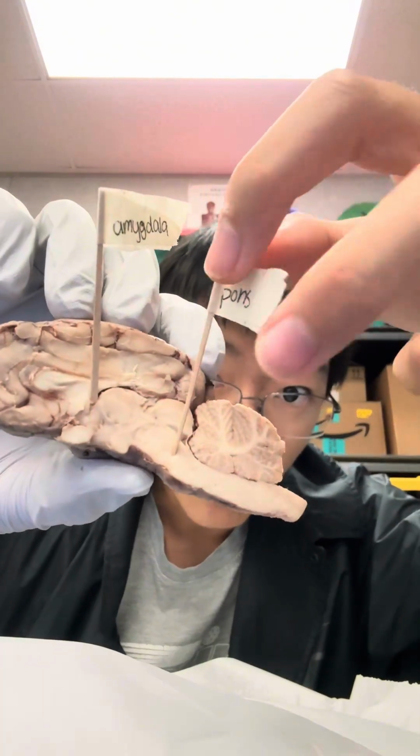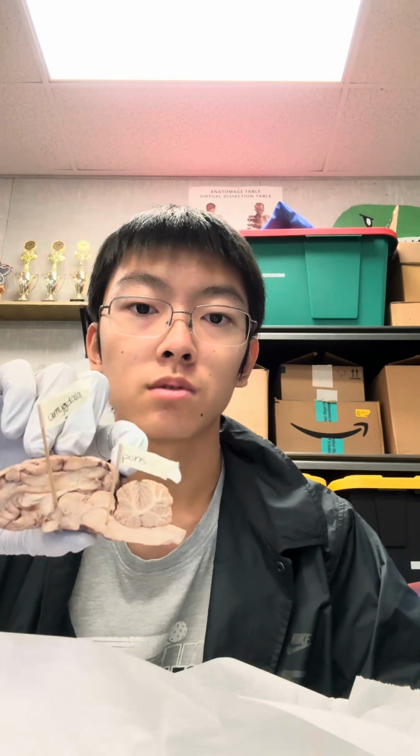And here is the pons. It controls breathing. It transmits sensory information from the body to the cerebellum for coordination and motor commands from the cerebrum to the muscles. The pons is located in the brainstem, at the base of the brain, between the midbrain and the medulla oblongata.